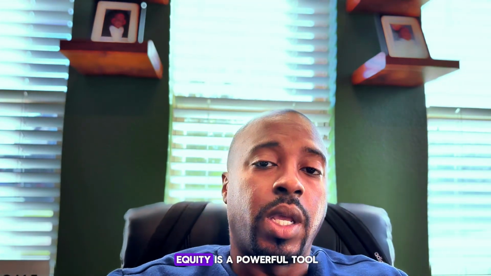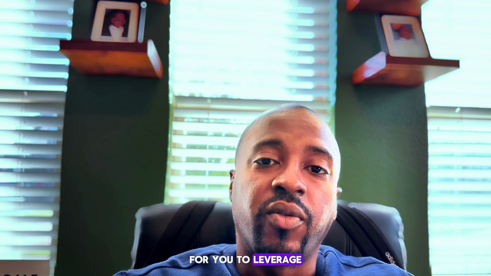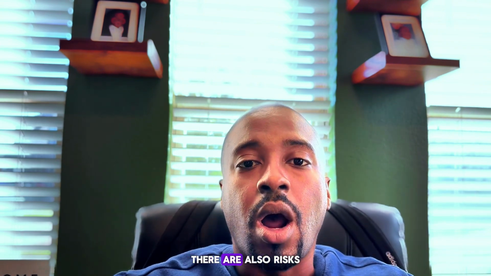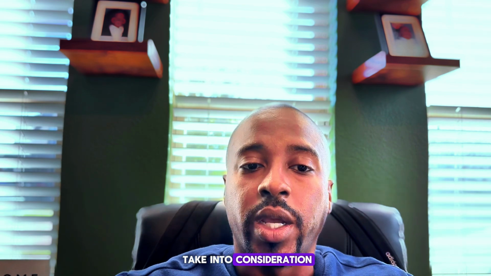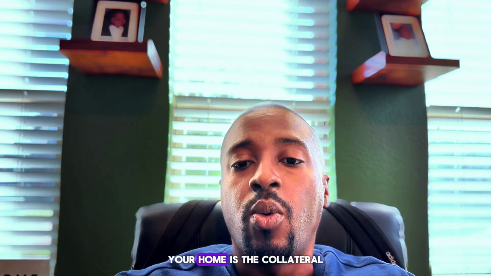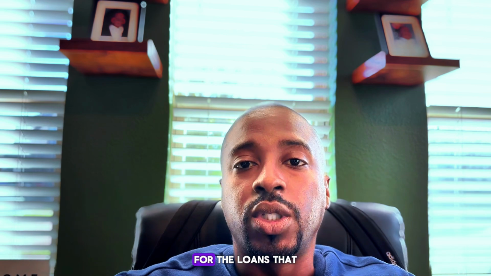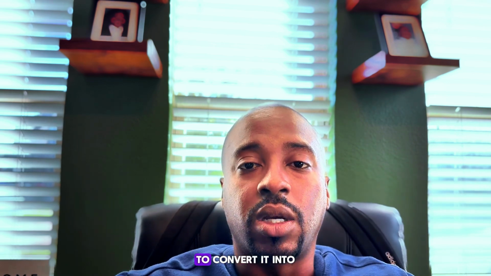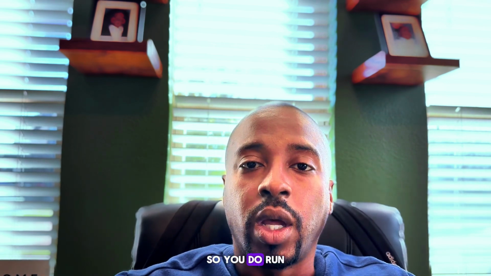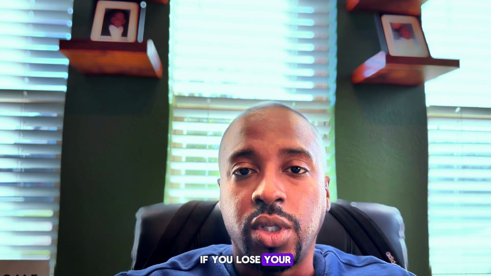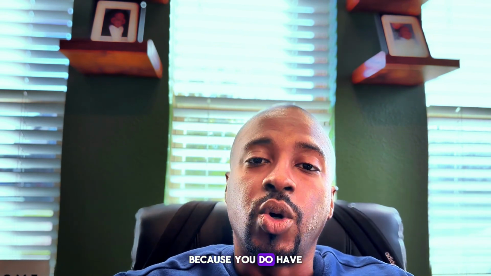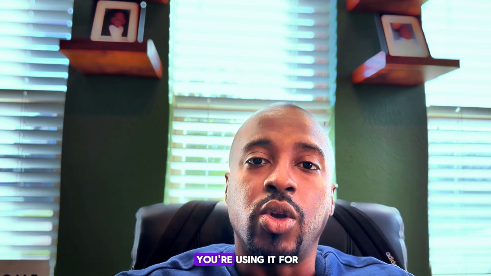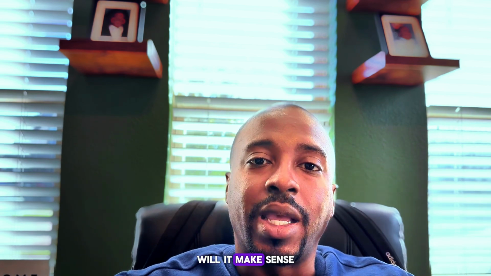Even though home equity is a powerful tool for you to leverage your money to grow your wealth, there are also risks that you want to take into consideration. The risk of foreclosure. Remember, your home is the collateral for the loans that you're taking out, for the home equity line of credit or the second mortgage, to take out some of that equity and convert it into cash, right? So you do run the risk of foreclosure if you lose your job, etc., because you do have to pay that money back on a monthly basis. Just depending on what you're using it for, will it make sense or not?